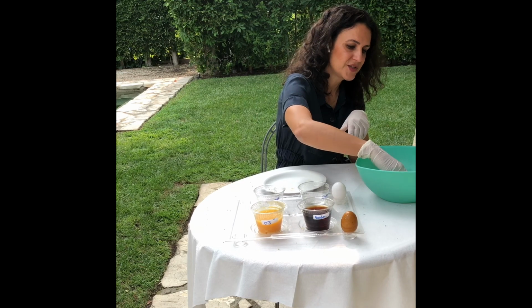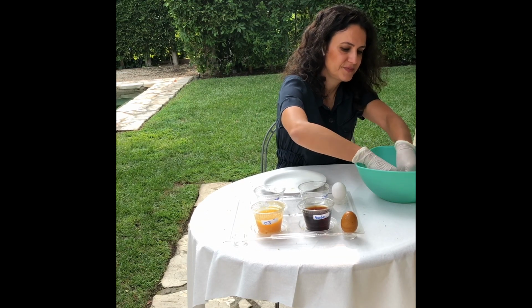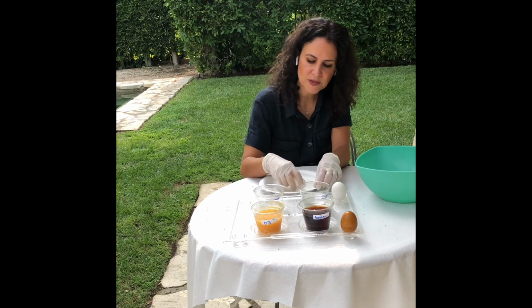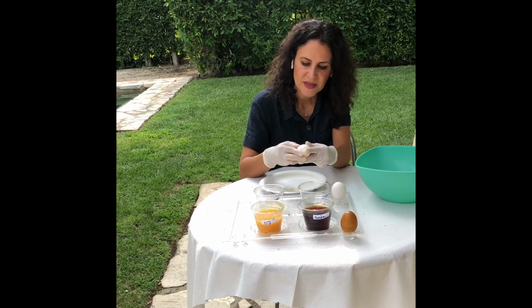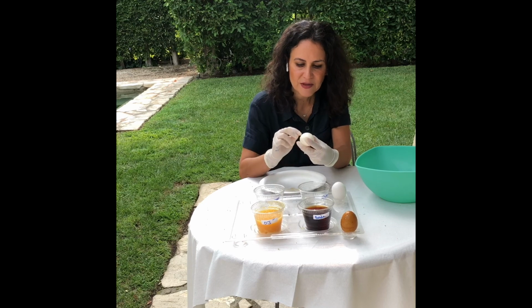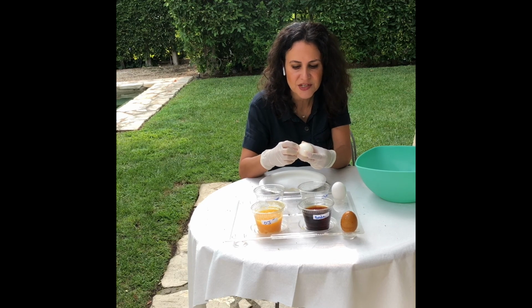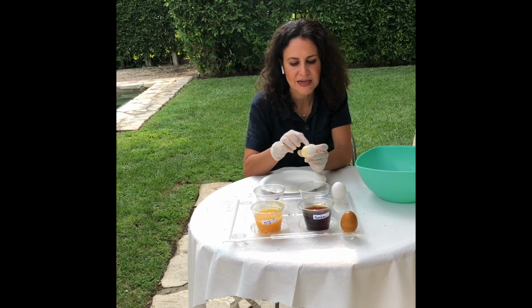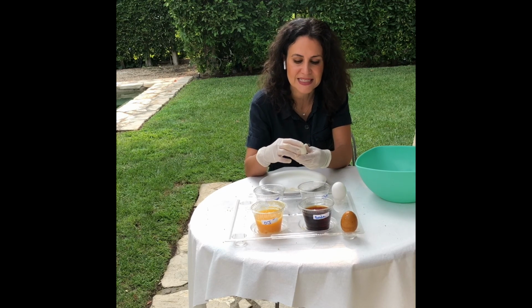Wash this a little bit too. Now this one, still hard as well. I can hear it, I can hear the tap. And you can see a little bit of crystallization. Some of the calcite has dissolved into the liquid and it's kind of gone back and it's sticking to the egg.